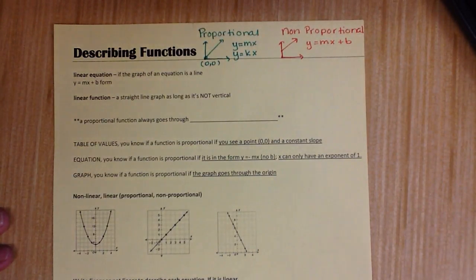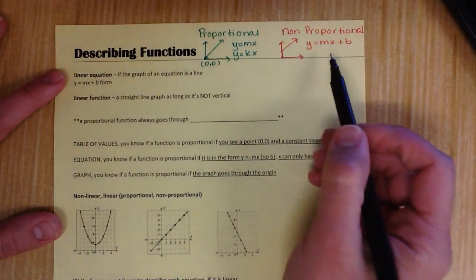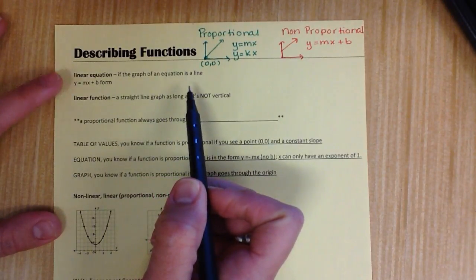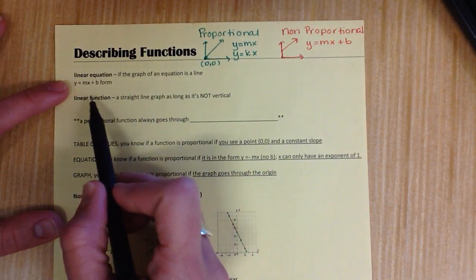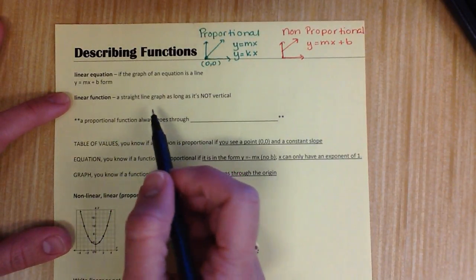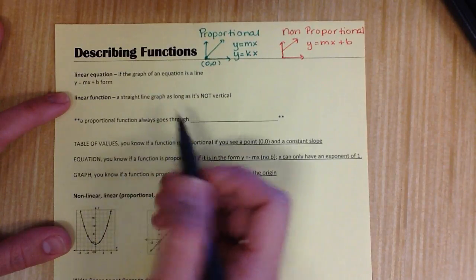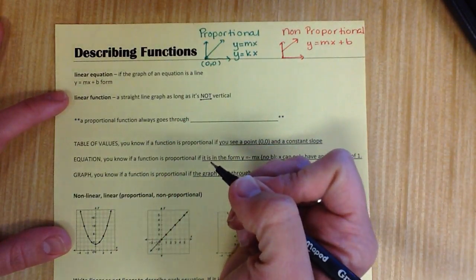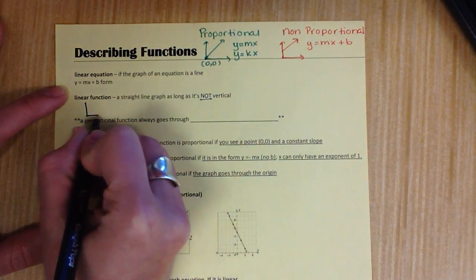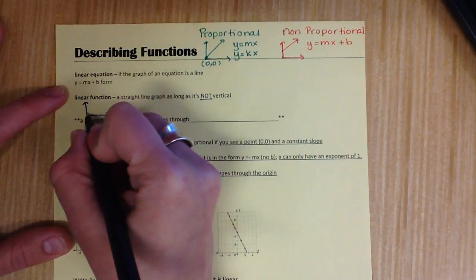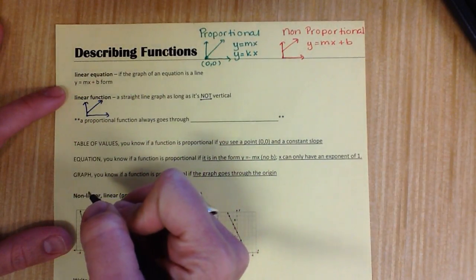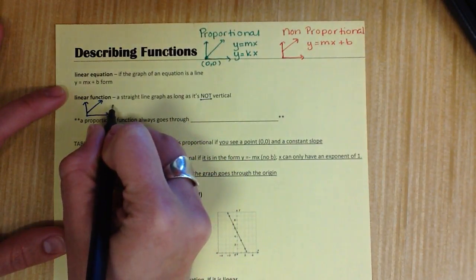So let's go ahead and look at a linear equation, which we kind of reviewed a little bit here, for it's non-proportional. If the graph of an equation is a line in y equals mx plus b form, so where you have the slope and the y-intercept, a linear function is a straight line graph as long as it's not vertical. So let's draw a couple of examples here so that we know what it looks like. So let's draw this one. This is a straight line, so that does count as a linear function.